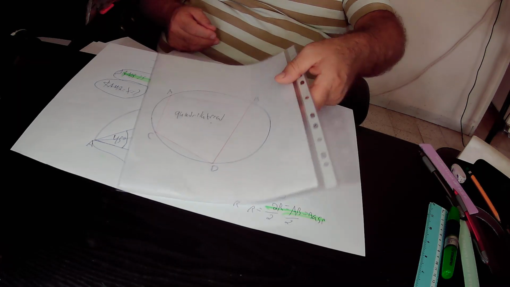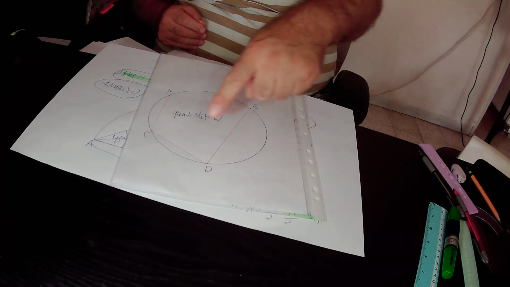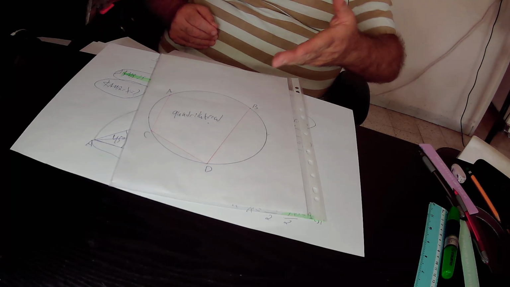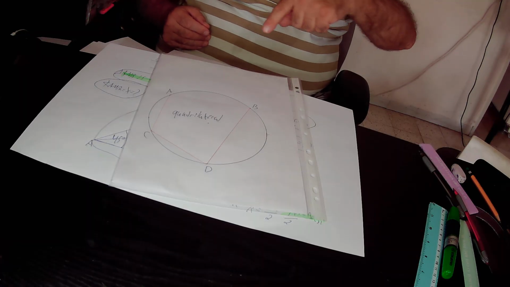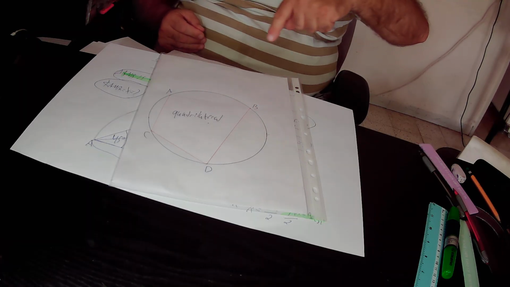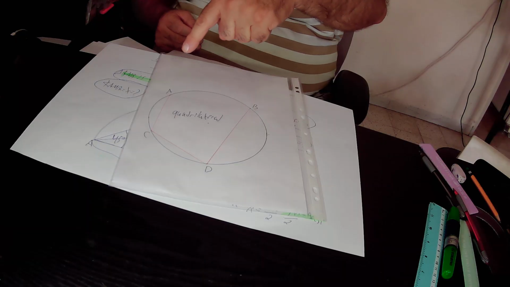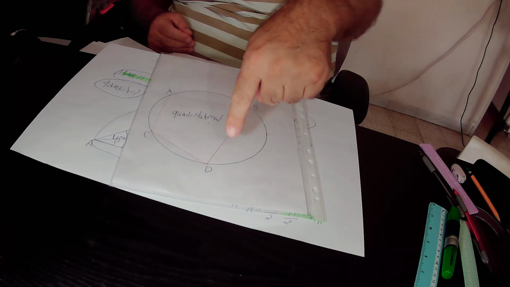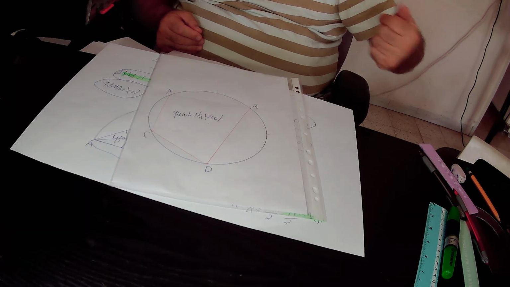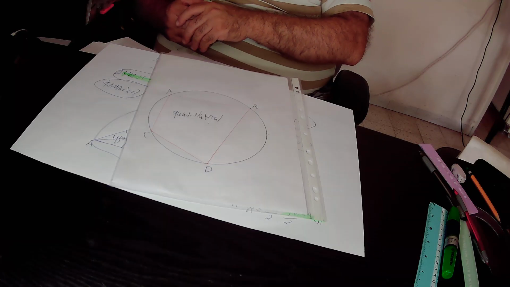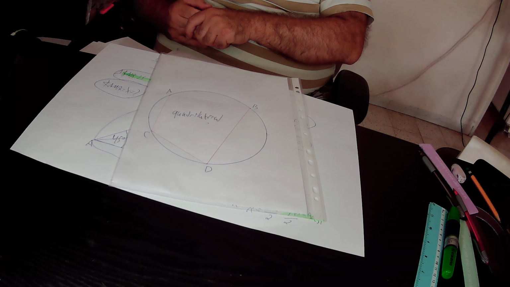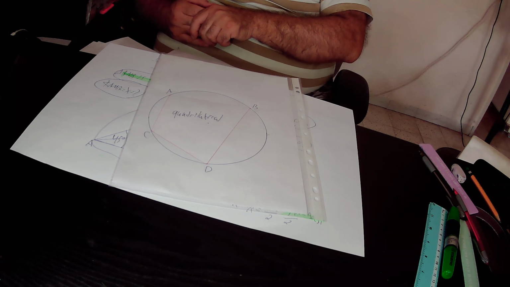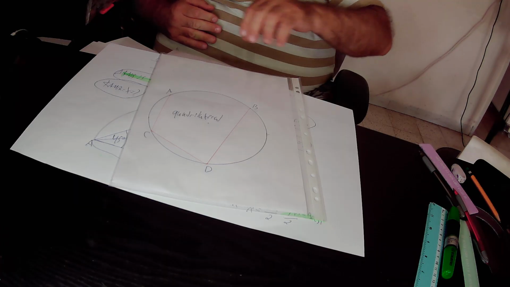This is quadrilateral ABCD that is inscribed by this circle. Why is quadrilateral ABCD inscribed by a circle? Because all the four vertices A, B, C, and D lie on the circle itself. So if all the four vertices of a quadrilateral lie on the circle, it means that the quadrilateral is inscribed by a circle, or is enclosed by a circle.